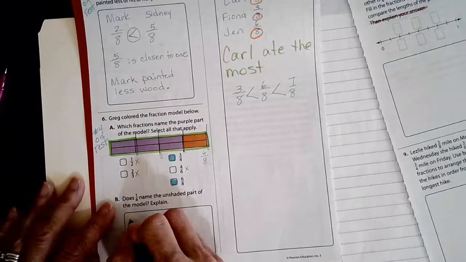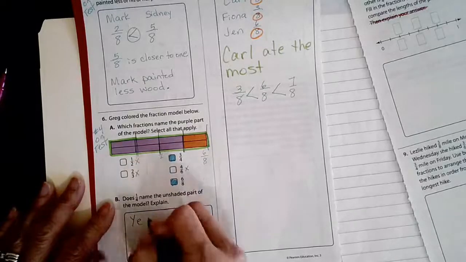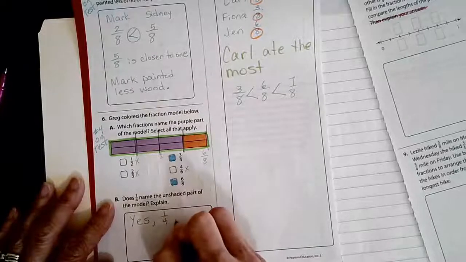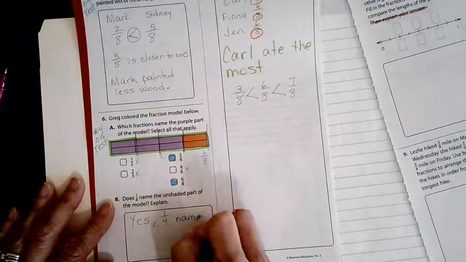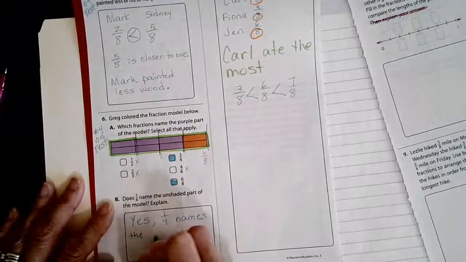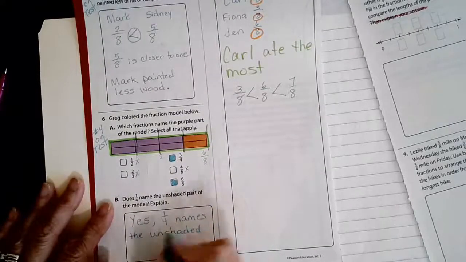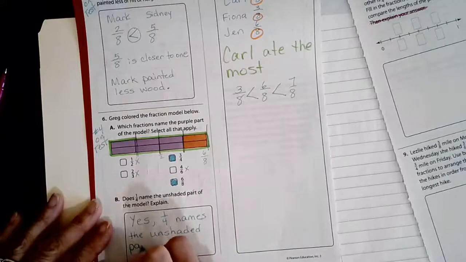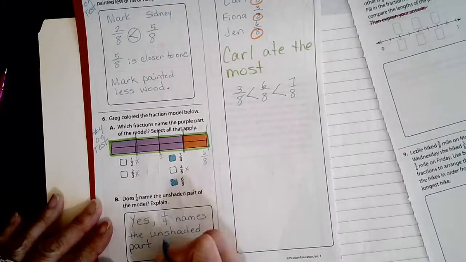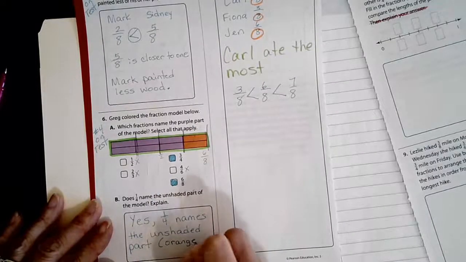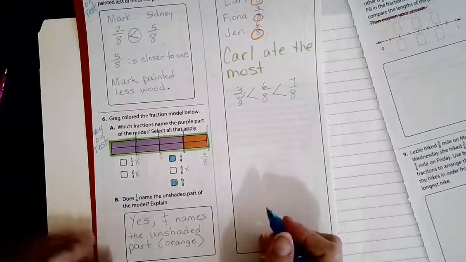So the answer would be yes, 1/4 names the unshaded part. And that unshaded part in this situation was orange. It was the orange part.